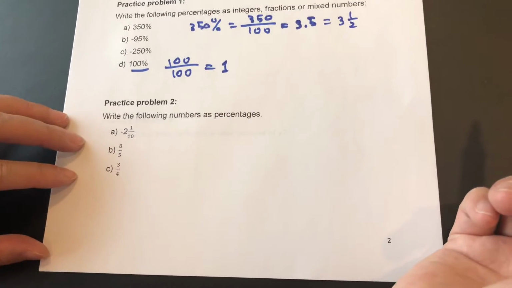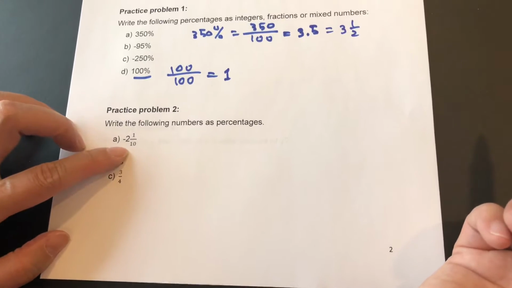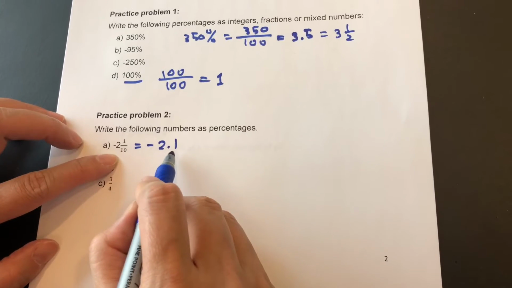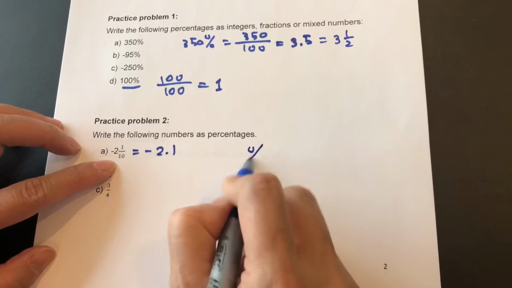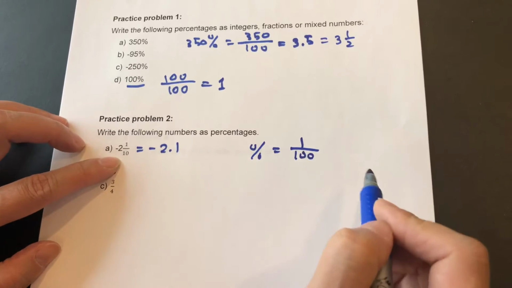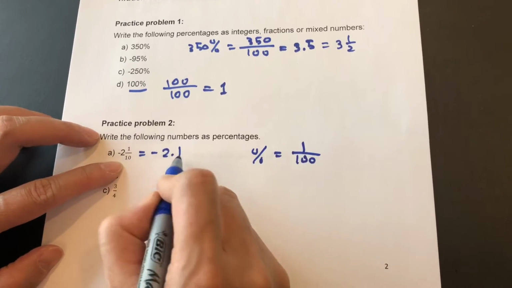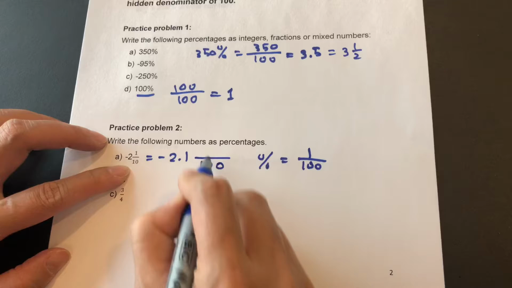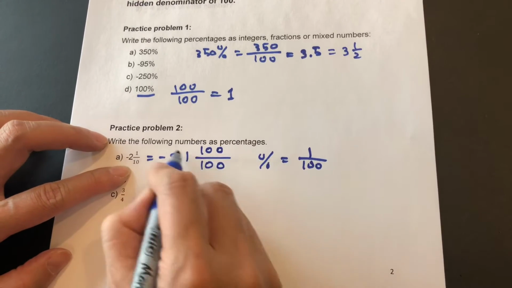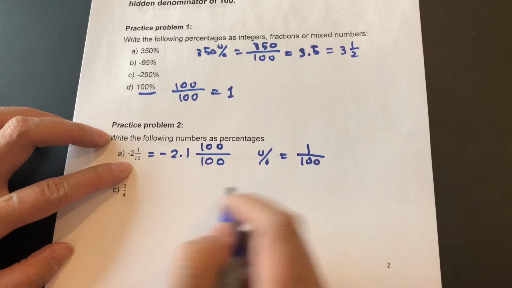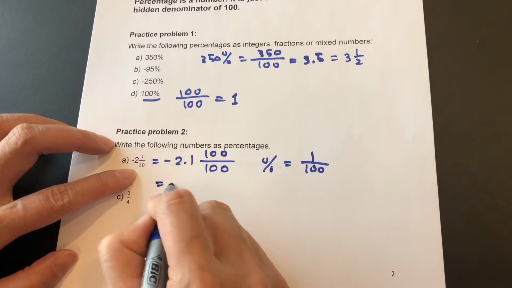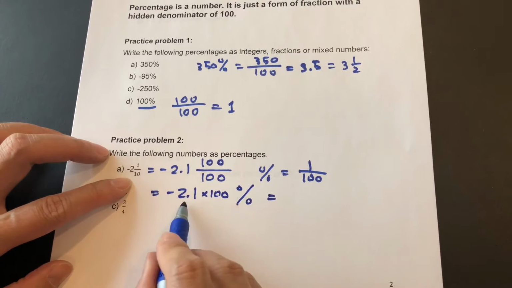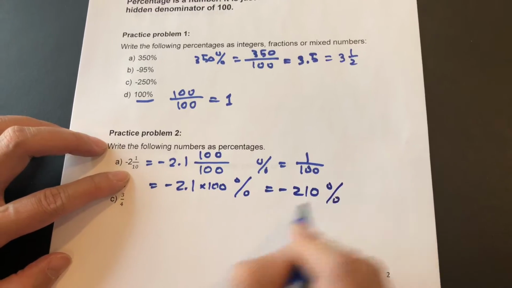Problem 2. Write the following numbers as percentages. -2 1/10, so -2.1. So like we said, the percentage equals 1 over 100. Then to multiply by this number without changing its size, we basically divide by 100, multiply by 100. Divide by 100 is the definition for percentage. Therefore, it equals minus 2.1 multiplied by 100 percentage. 100 multiplied by 2.1 is negative 210%.